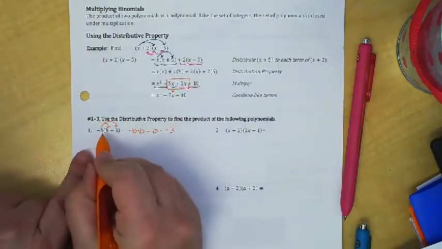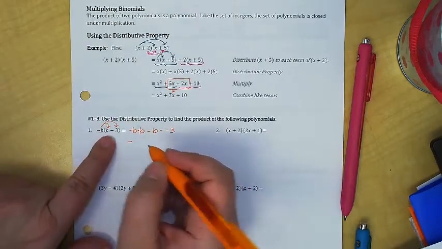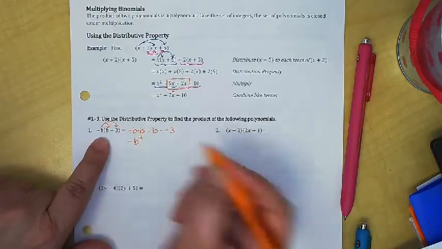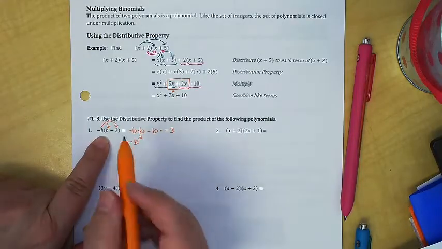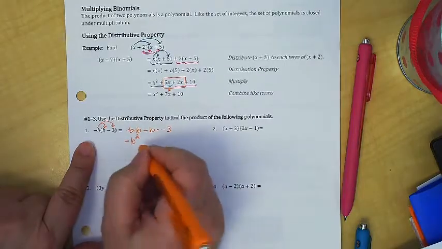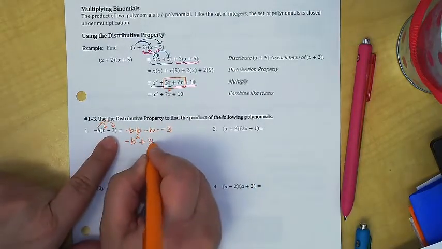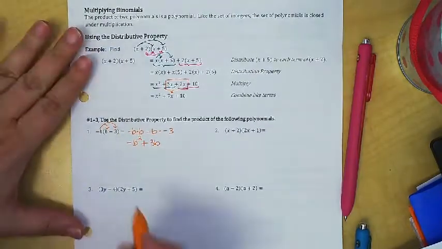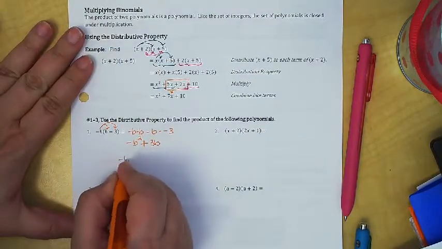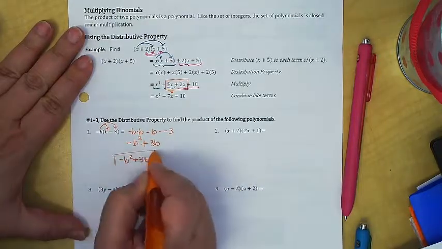And so when we do these first two, a negative times a positive stays negative, and b times b is b squared, or b to the second power. And in this next one, negative times a negative is a positive. So negative times a negative becomes a positive, and then b times 3 is just 3b. So that would be the result there if you wanted to just practice a single term being distributed.